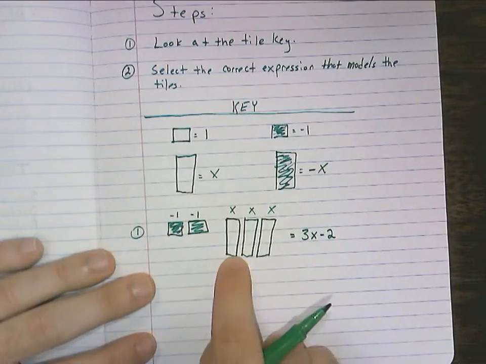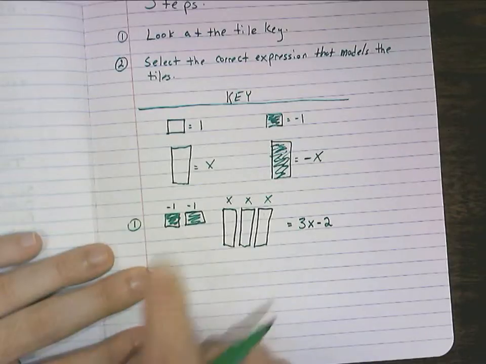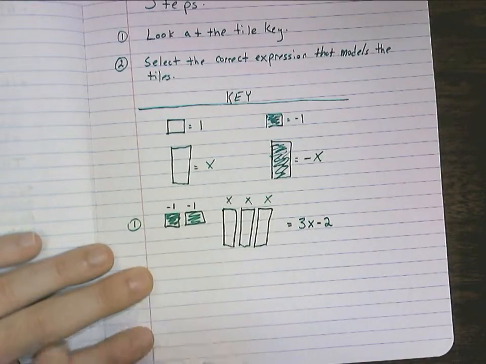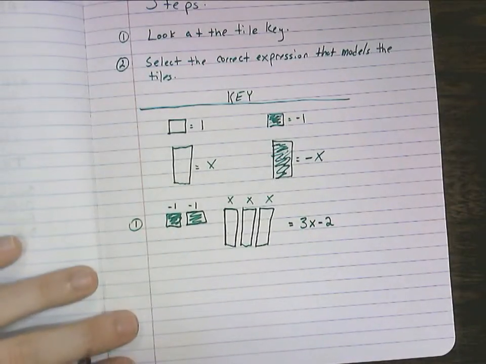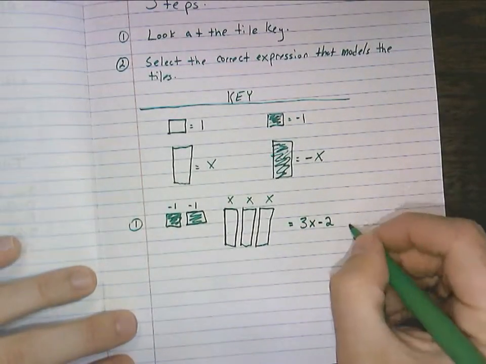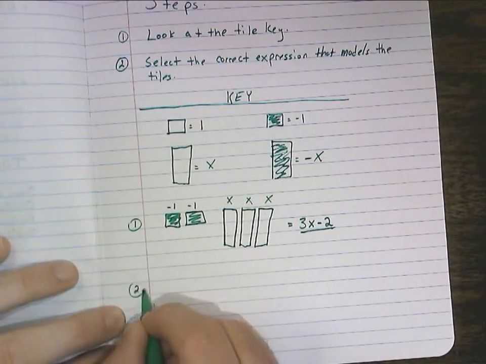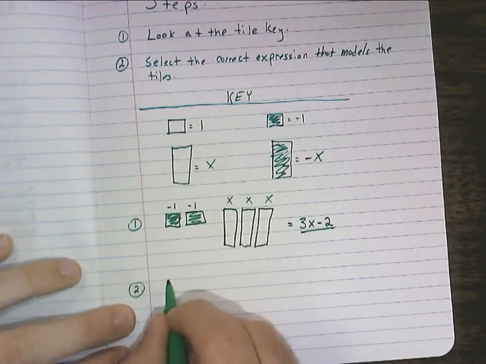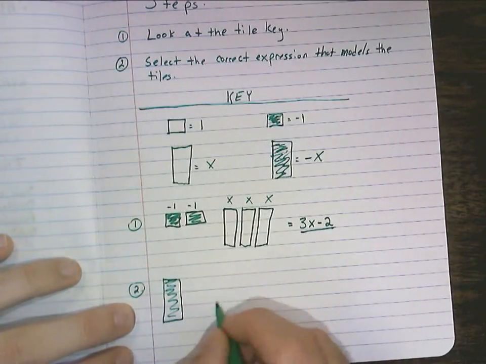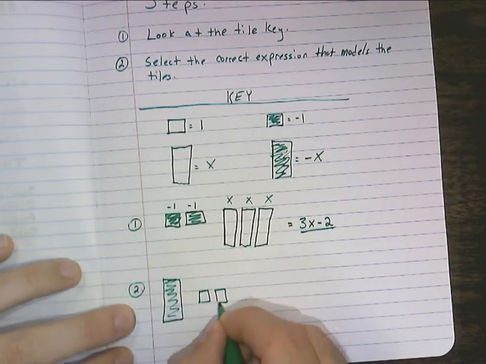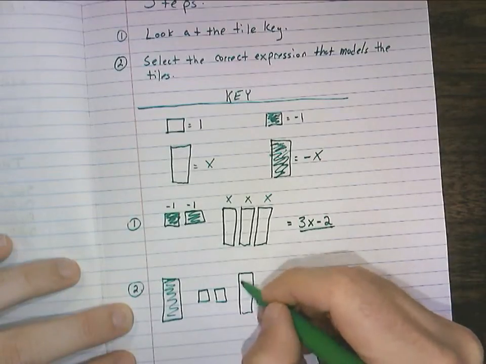Because we have 3 white rectangles, which means 3x, because we have 3 x's, and 2 algebra tiles that are filled in, both of those are -1, so we have 2 -1s. So 3x minus 2 is our expression. And that's what we want. So let's do another one. I want you to pause the video and try this on your own to see if your answer matches mine. First thing you need to do is draw your algebra tiles.